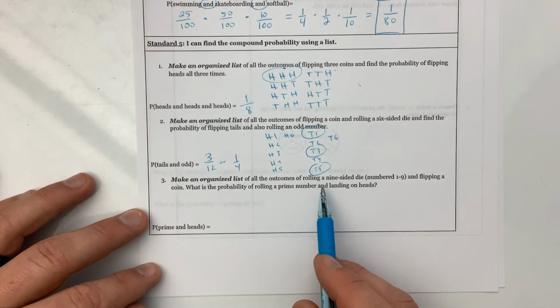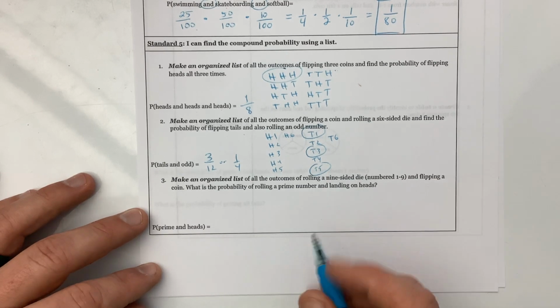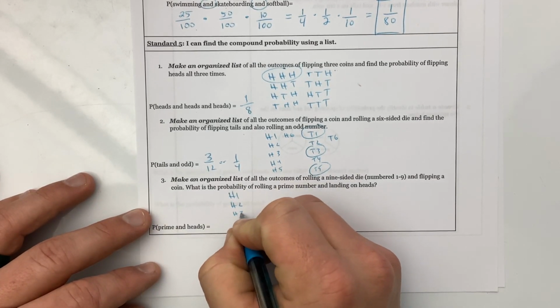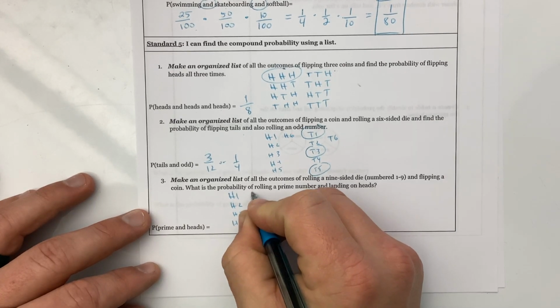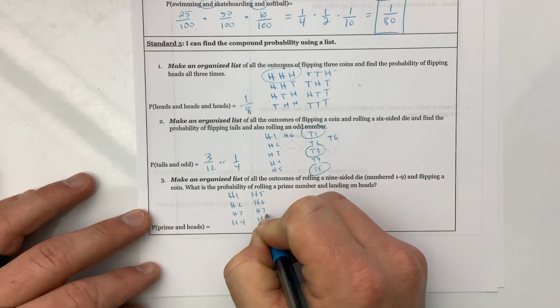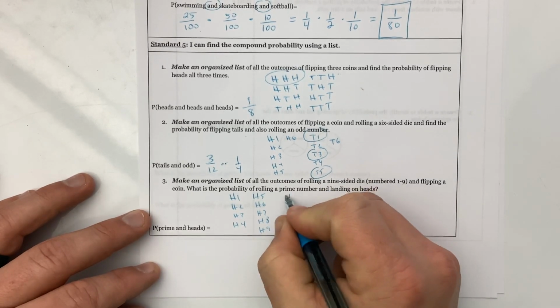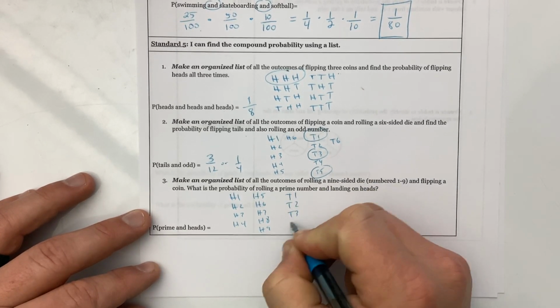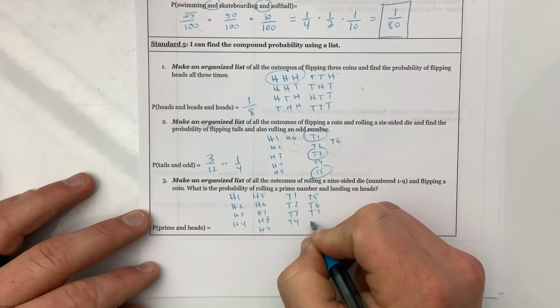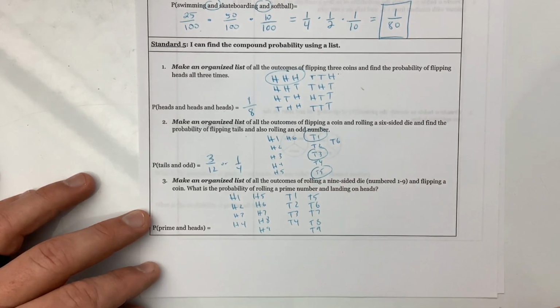Now we're going to roll a 9-sided die and flip a coin. So we have heads 1 through heads 9, and then the same with tails. Tails 1 through tails 9.